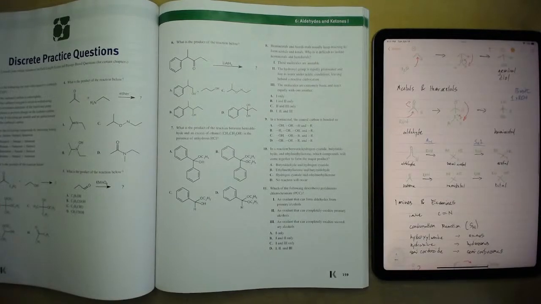Well, let's look at our hemiacetals. The hydroxyl group is rapidly protonated and lost as water under acidic conditions, leaving behind a reactive carbocation. That sounds right. In an SN1, in a substitution reaction.